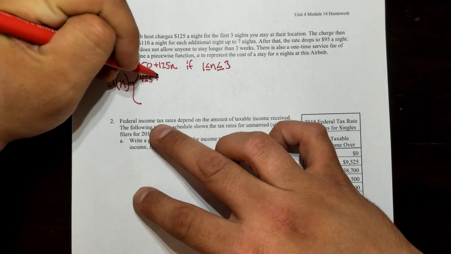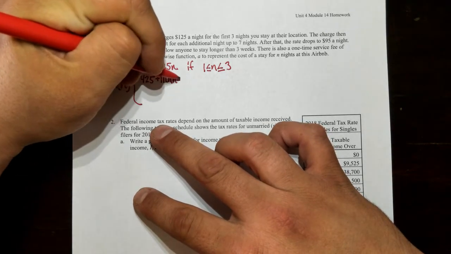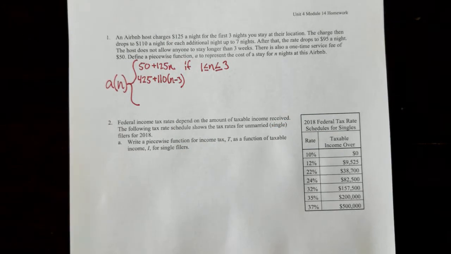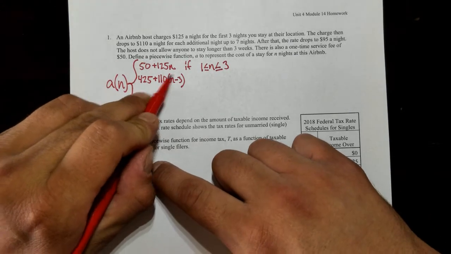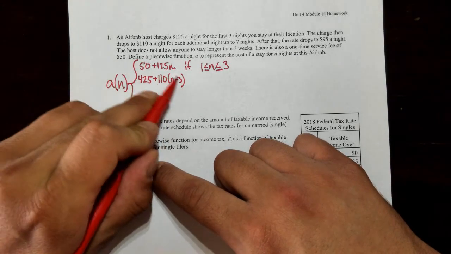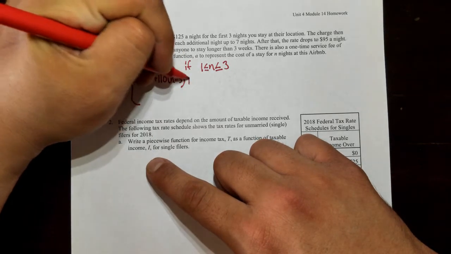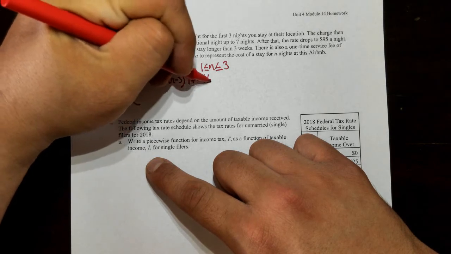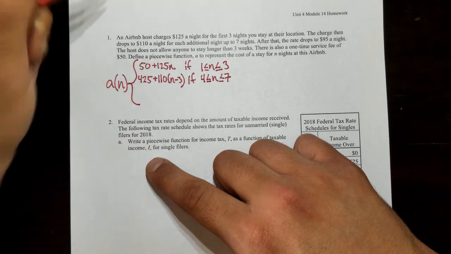So it's $110 a night, but it's going to be n minus 3 here. And the reason we have the n minus 3 is you can check. Let me just finish this first. If n is greater than or equal to 4 and less than or equal to 7.